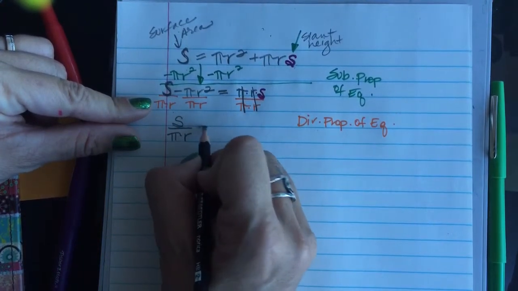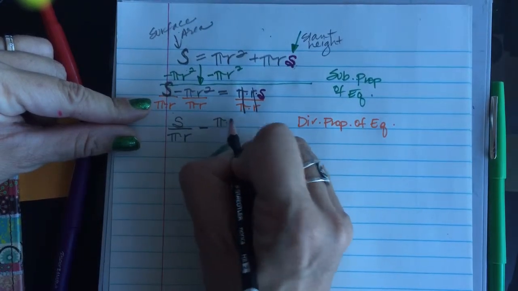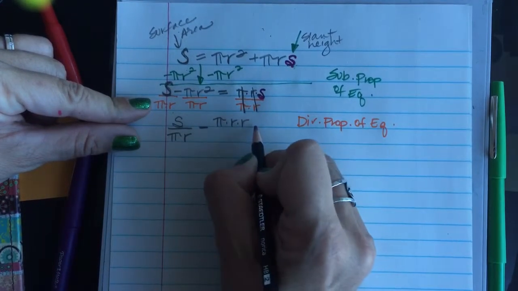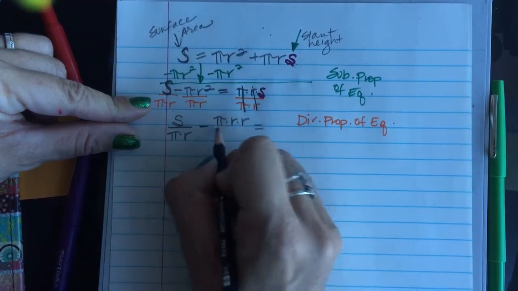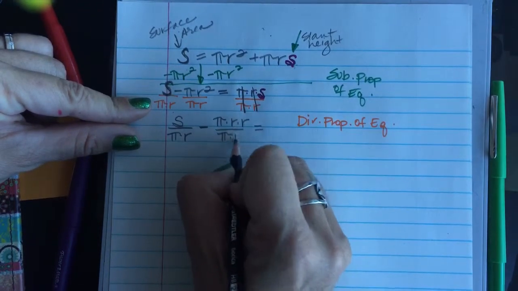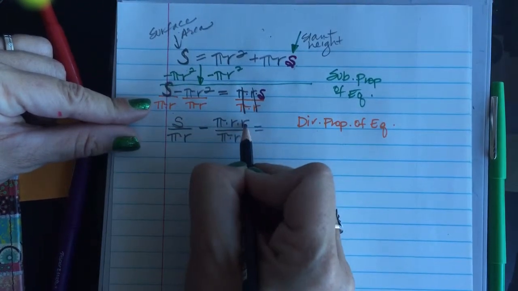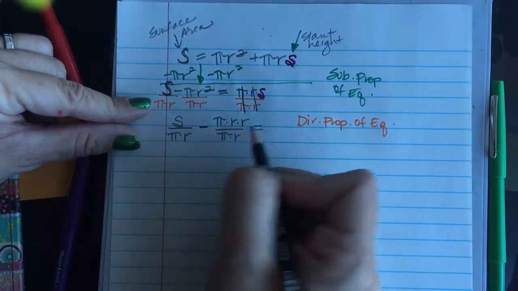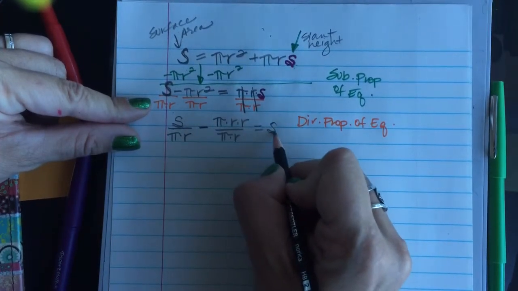Now, I'm going to take one step further with this. I'm going to write this numerator as pi r times r, because r squared is the same as r times r. This is a step I didn't write out when we did this problem a moment ago.